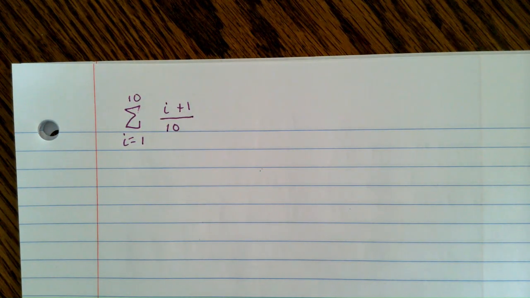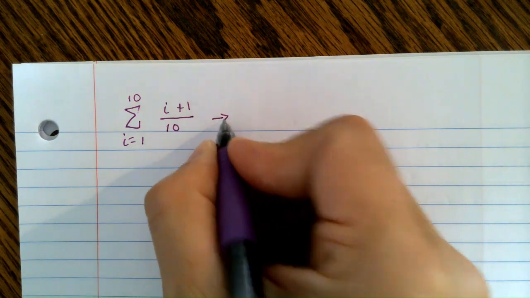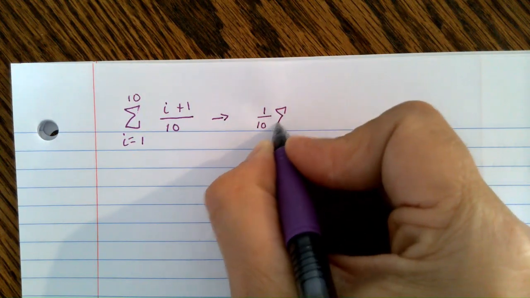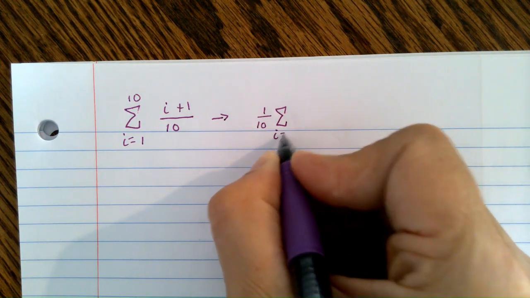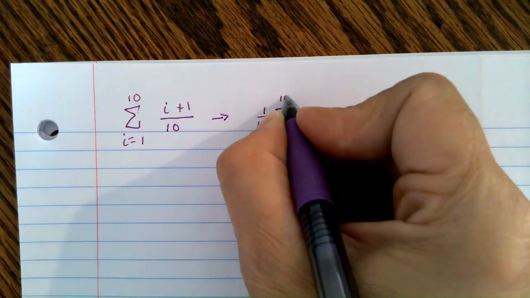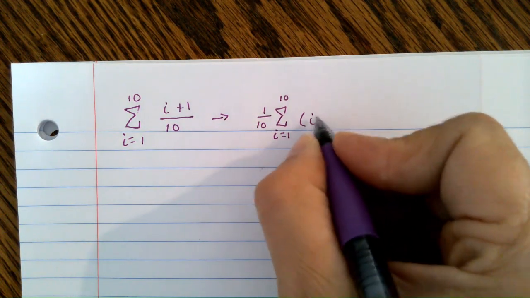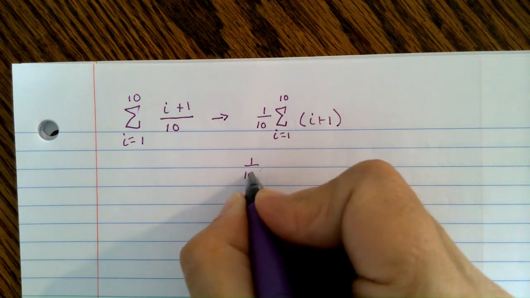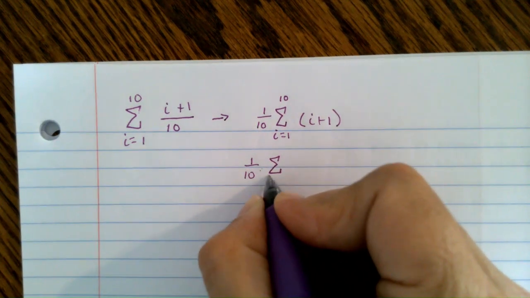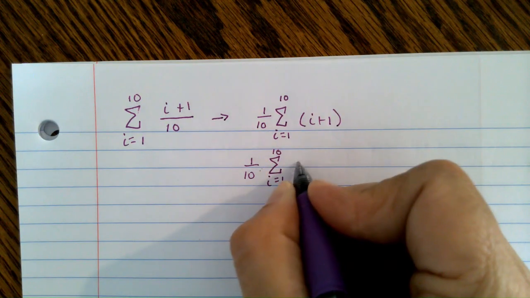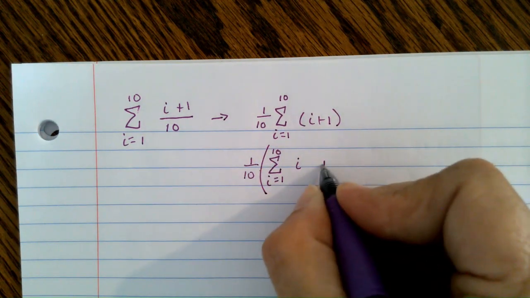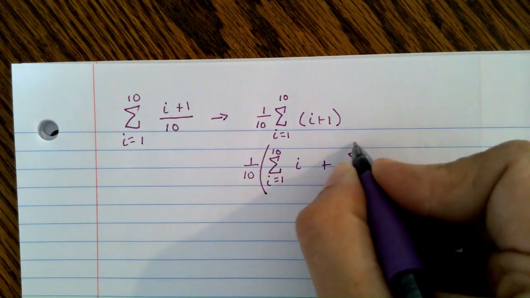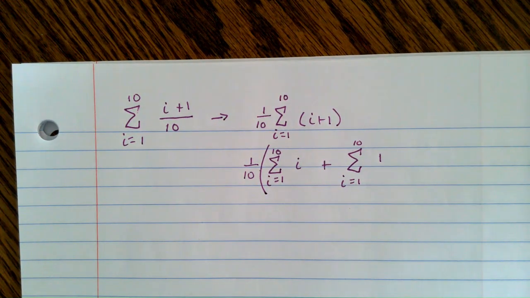So I can rewrite this as 1/10 the sum from i equals 1 to 10 of i plus 1, or 1/10 the sum from i equals 1 to 10 of i plus the sum from i equals 1 to 10 of 1.